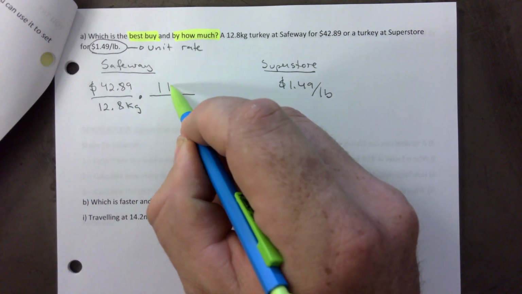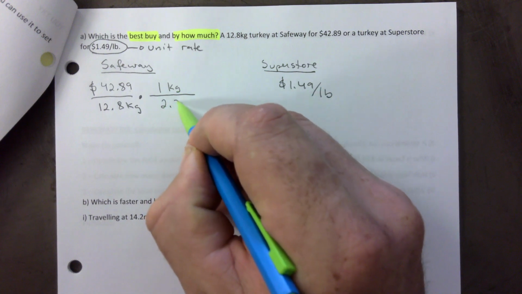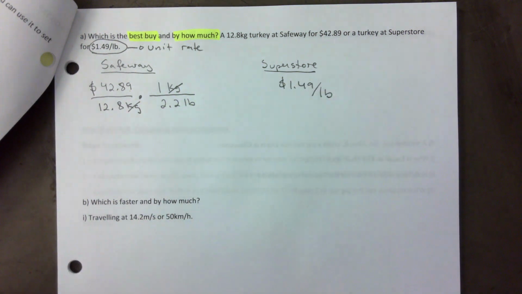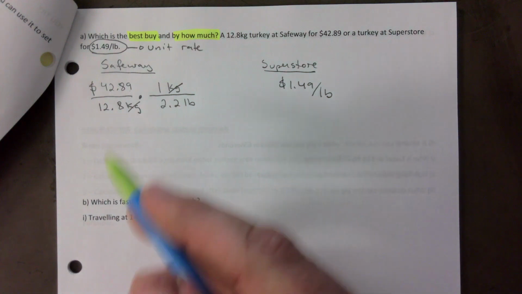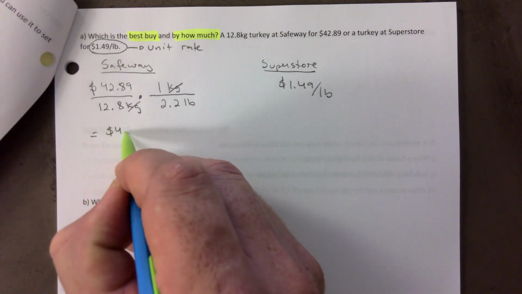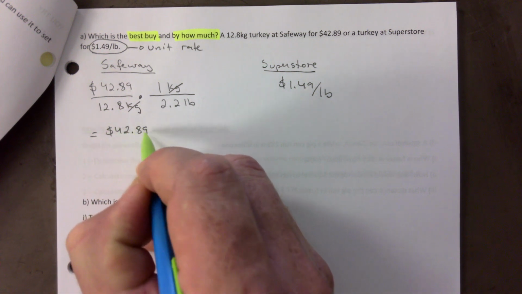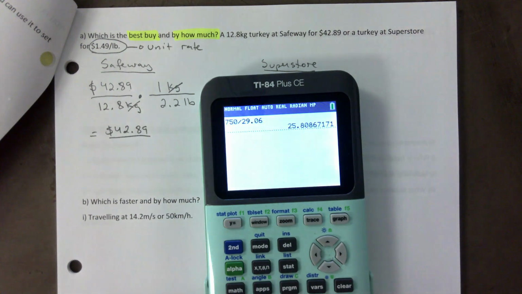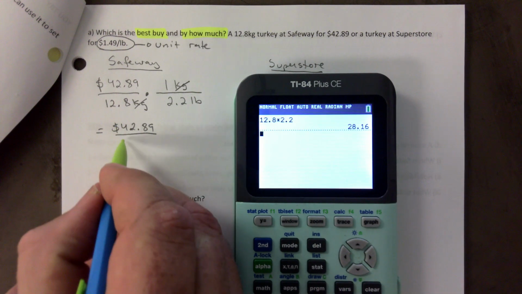1 kilogram has 2.2 pounds, right? So cancel, cancel. That's all I needed to do there. So I'm going to go 42.89 times 1, and I'm going to multiply the denominator here as well. And the reason I do have my key, but I do think there's something about me working through it, not just giving you the answers and just going with it. So that's why I use my calculator with you.